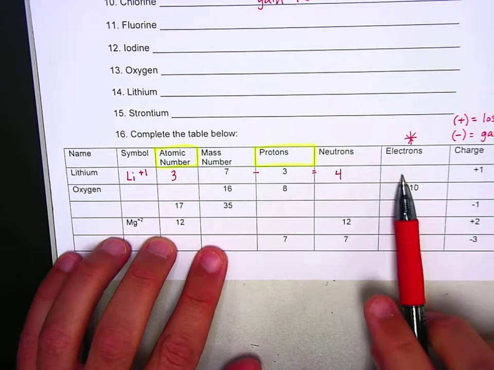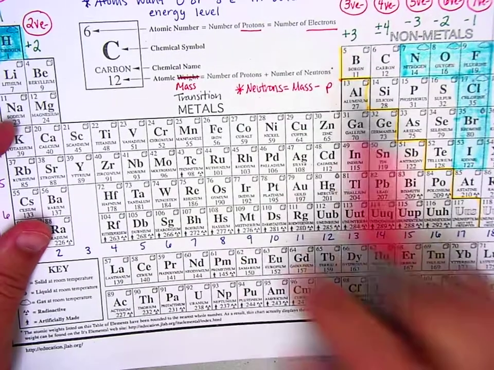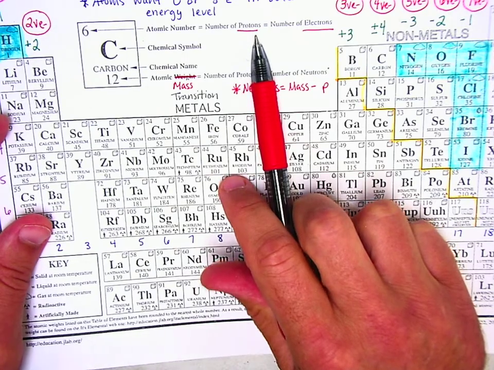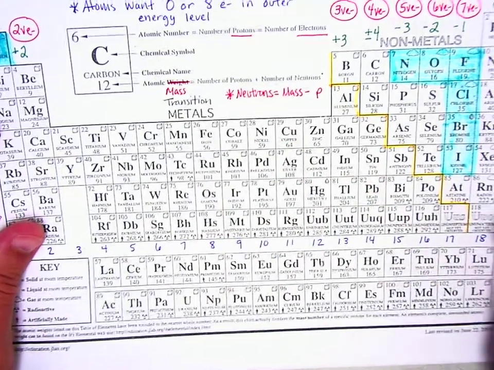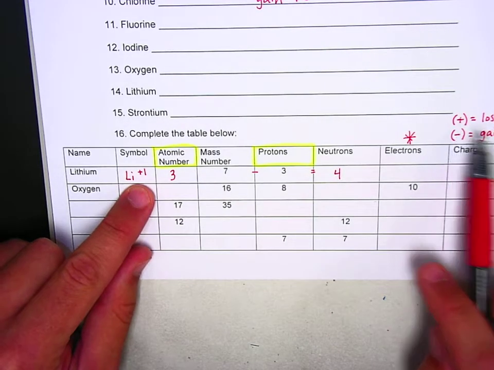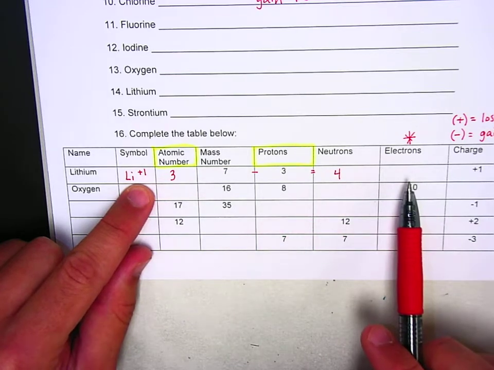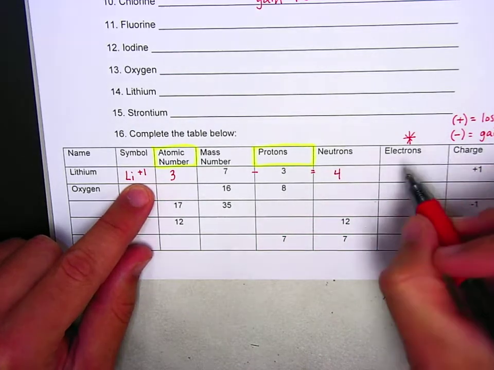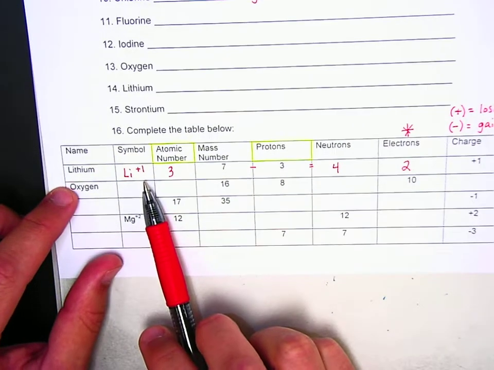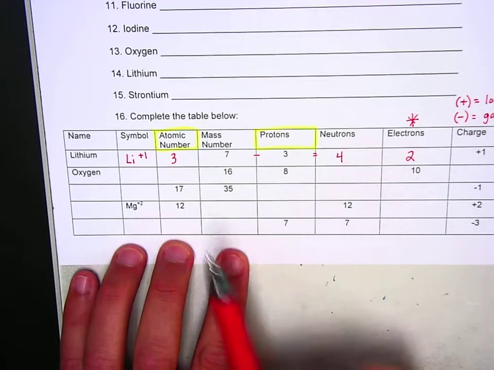So now how do we get the electron number? Remember, in a balanced or neutral atom, the electrons are the same as protons, but that's not true in this case. Remember, ions now gain and lose electrons. So with a +1, that means we lost an electron. So instead of having 3 electrons, like a neutral atom, we now actually only have 2 electrons because we lost the 1 electron.